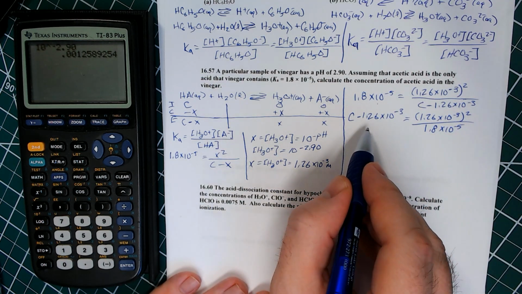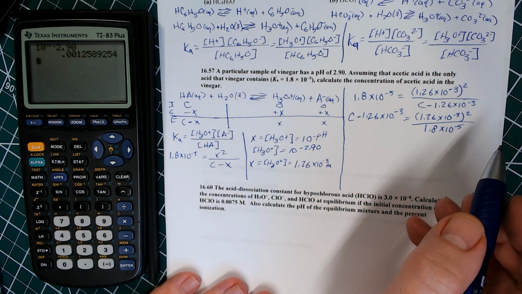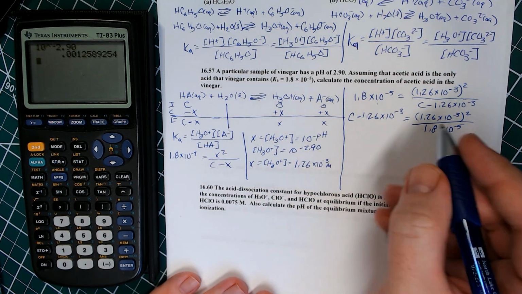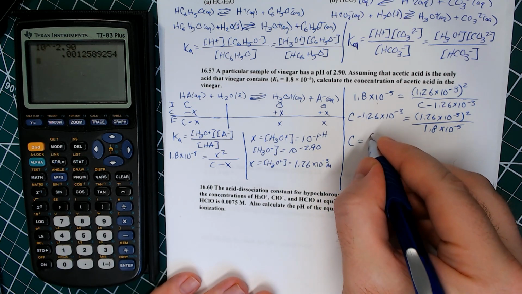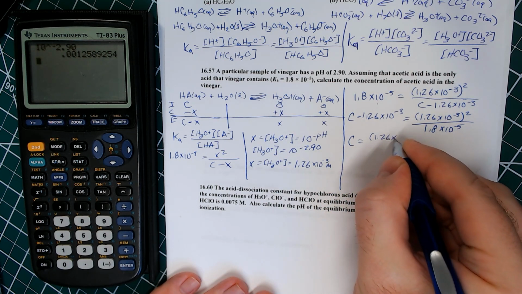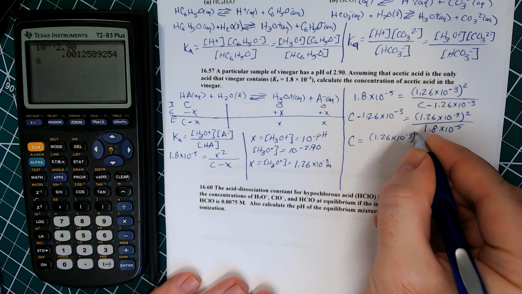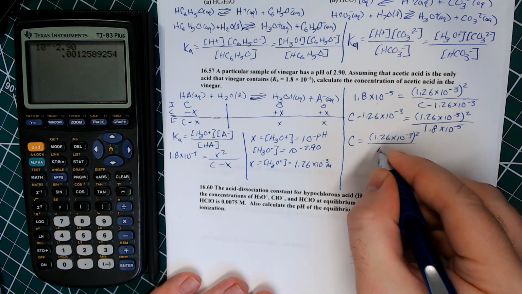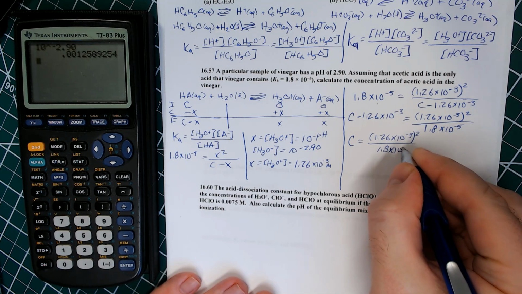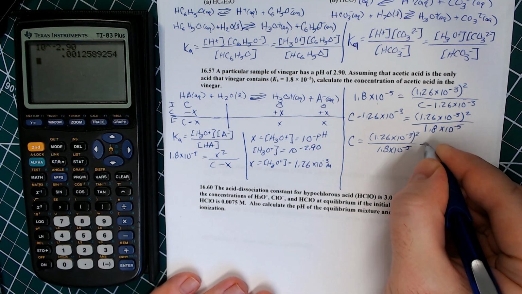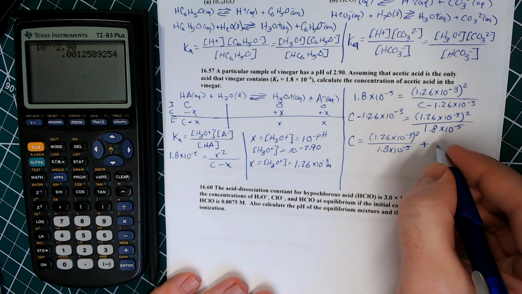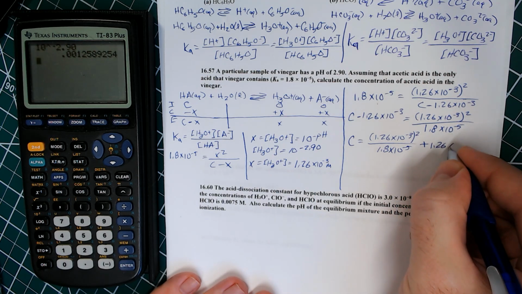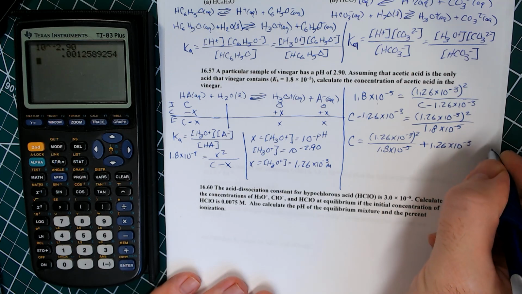And now we're going to add 1.26 times 10 to the negative 3 to both sides of the equation. So C is equal to 1.26 times 10 to the negative 3 squared over 1.8 times 10 to the negative 5 plus 1.26 times 10 to the negative 3.